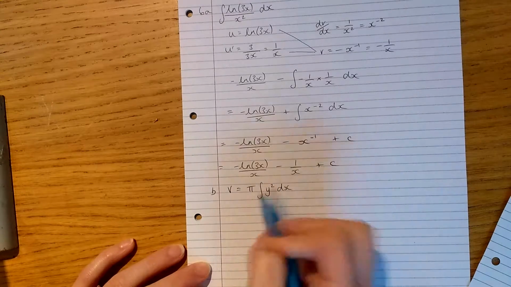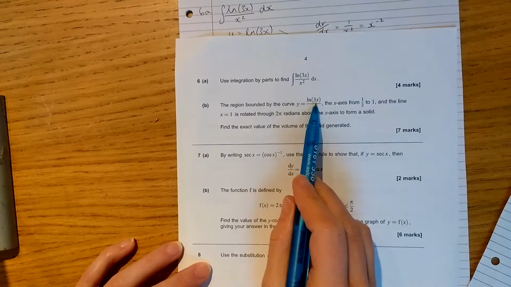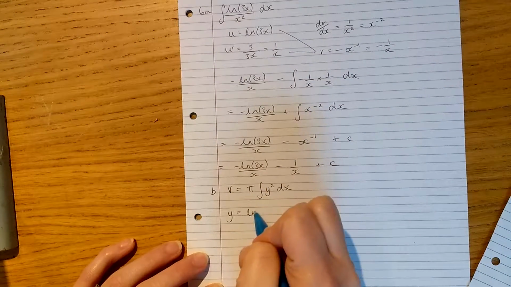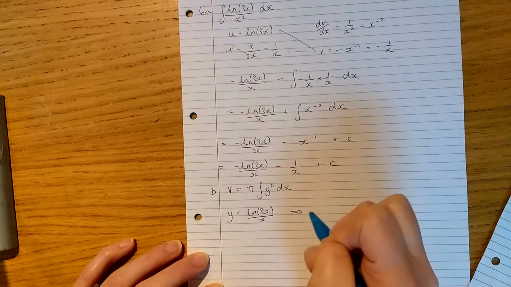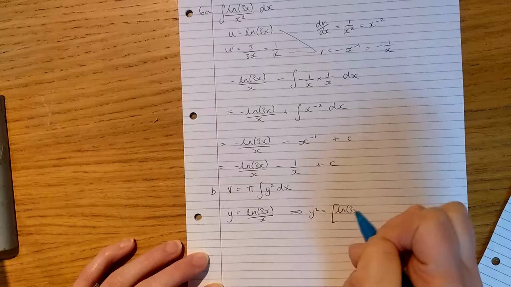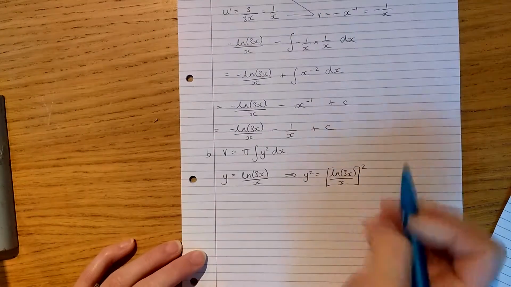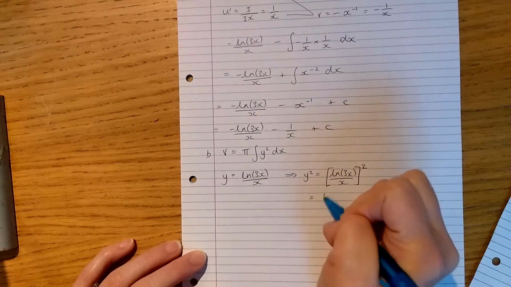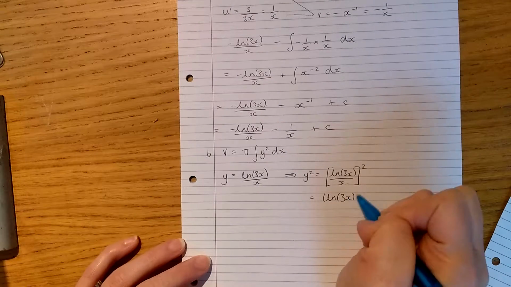Now our y is ln of 3x over x. So then y squared is all of this squared, which, when we square ln of 3x, is just ln of 3x all squared.